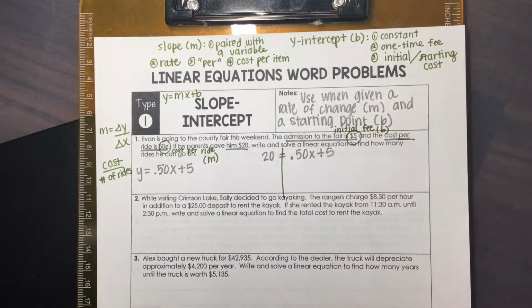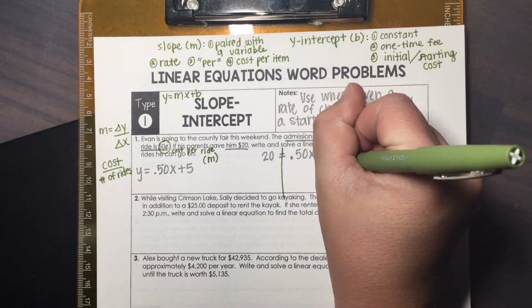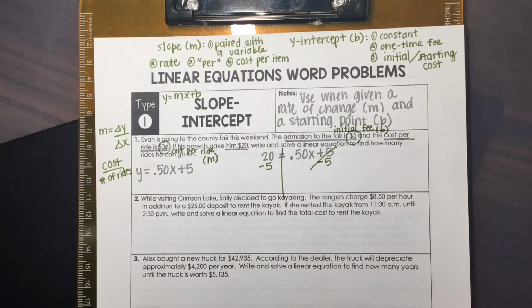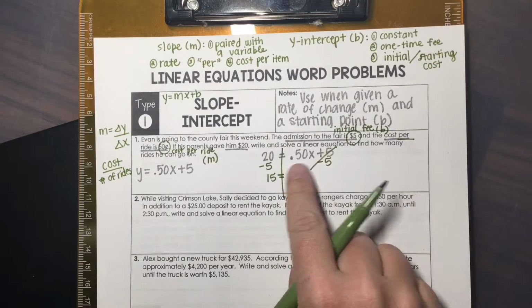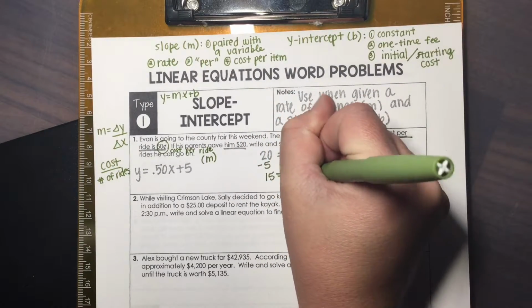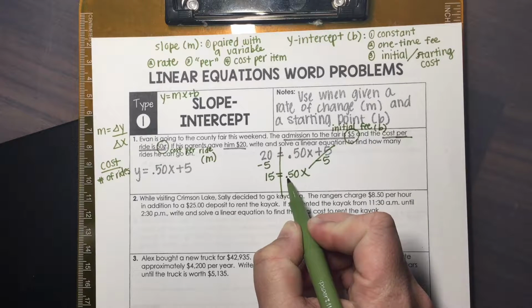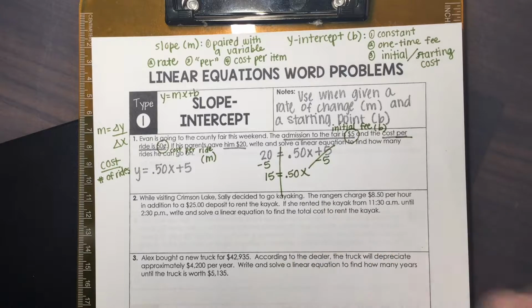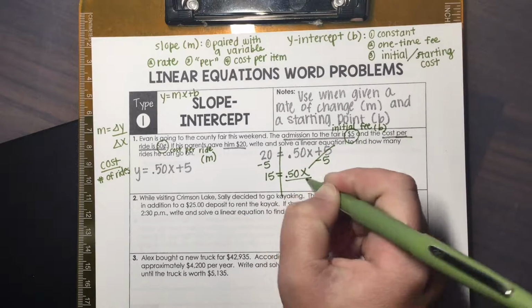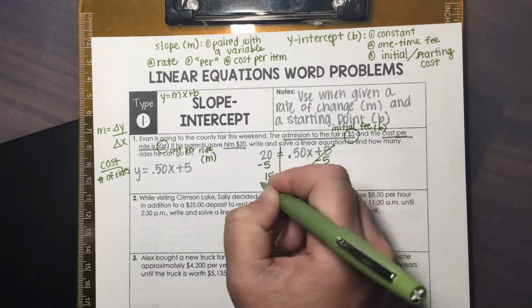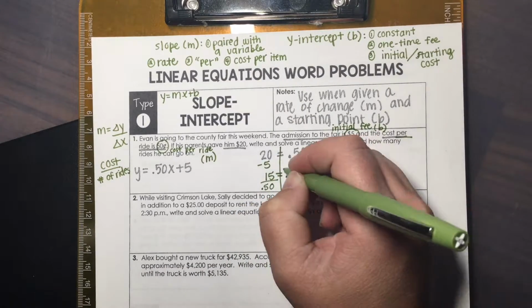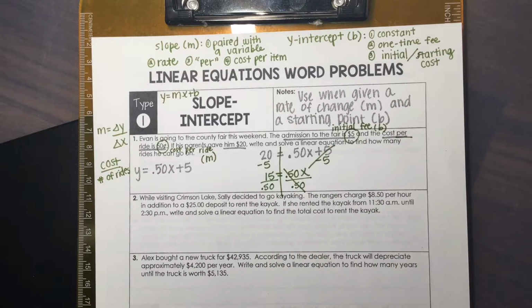I can draw my line down and I've got to solve for X. So in order to move this plus 5 away from that, I've got to do the opposite, which is minus 5. Those then cancel out. I end up with 20 minus 5, which gives me 15. And over here, I'm left with 0.50x. This is a two-step equation, so now I've got one step left and I am done. So I have 0.50 times x. So I've got to divide by 50 cents on each side. These now cancel out. I now have x all by itself.